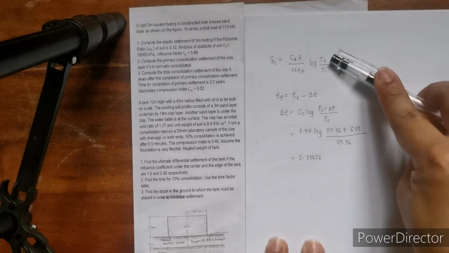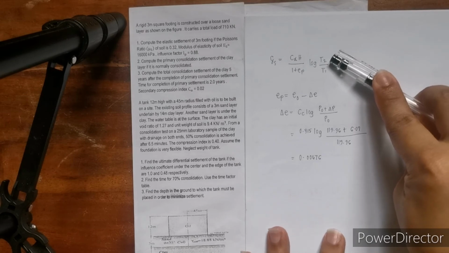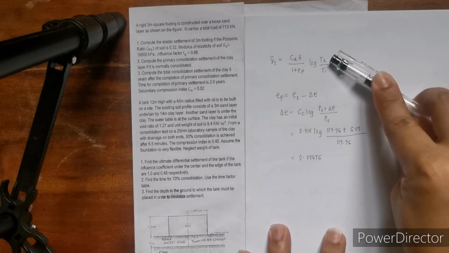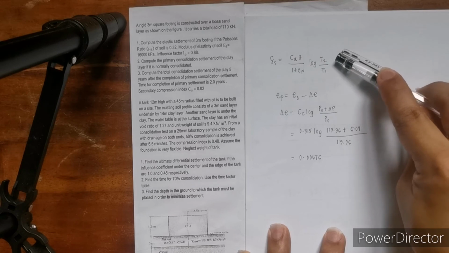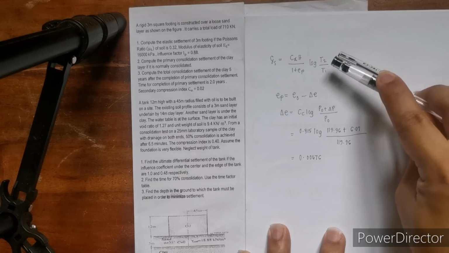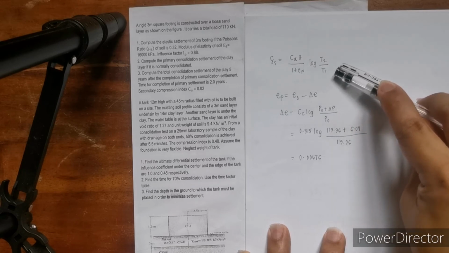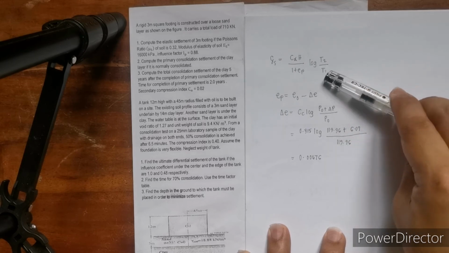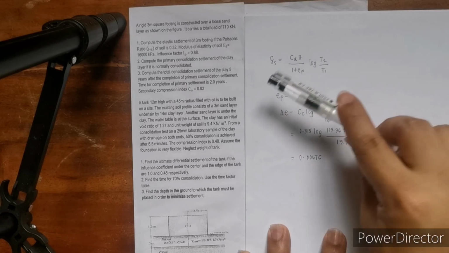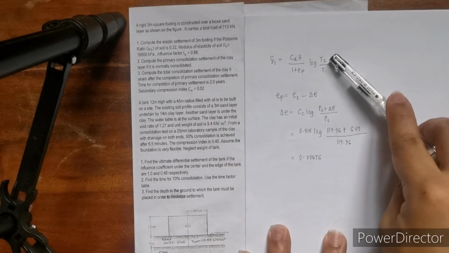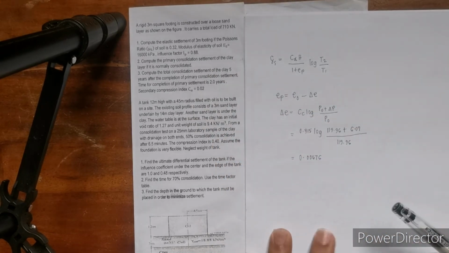And then T2 is the time that the secondary settlement will take place. And that is also the time after na mag-take place ni primary settlement. Yung T1 naman, yun yung time or duration ni primary settlement na magti-take place. So, T2, analyzing the problem, that is 5 years, T1 is 2 years.